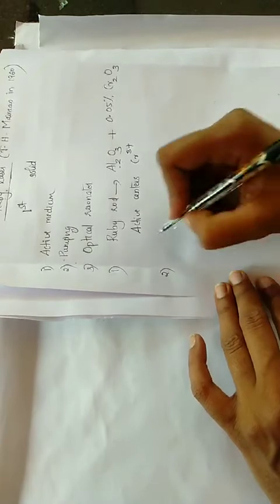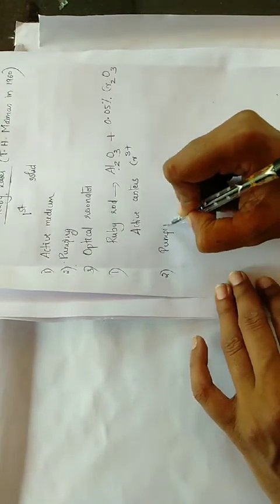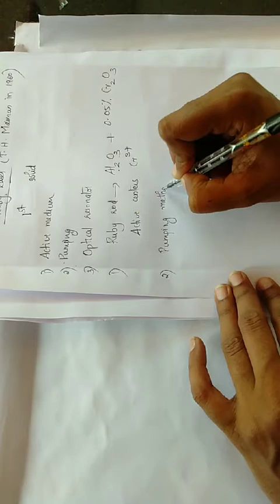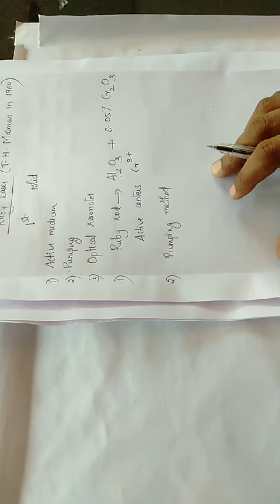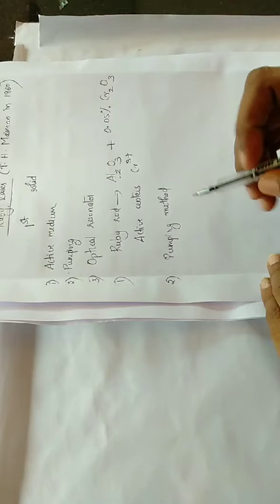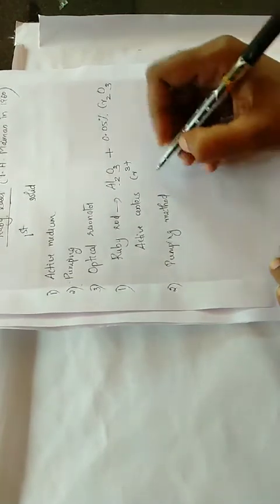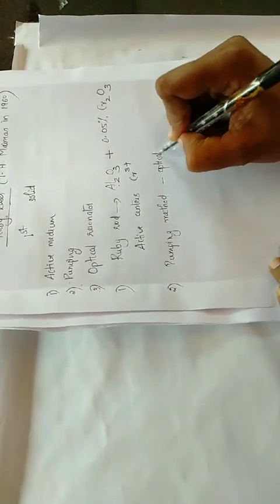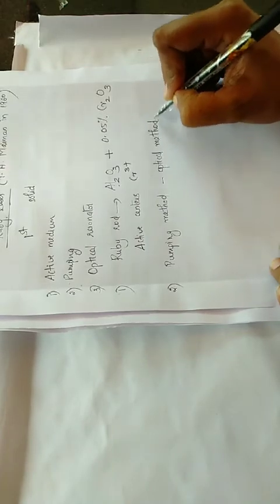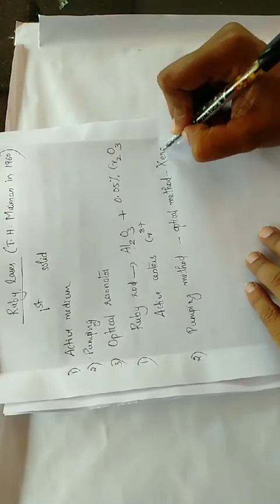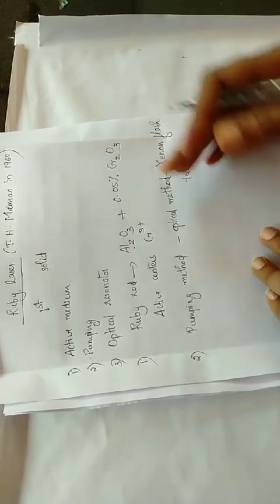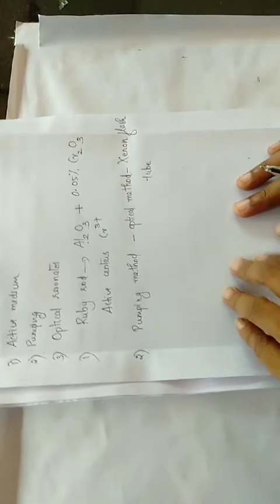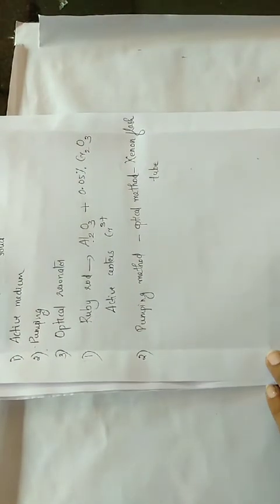Then what is the pumping method used in a ruby laser? We have discussed about 5 different pumping methods: optical pumping, electrical pumping, electric discharge pumping, atom-atom inelastic collision, chemical pumping, etc. Which type of pumping is used in a ruby laser? That is optical pumping method, specifically using a xenon flash tube, and it will help you to obtain population inversion condition. So that's all about pumping method.